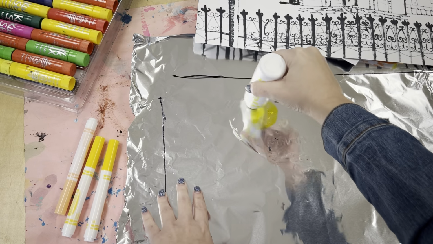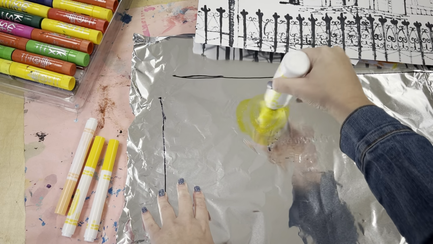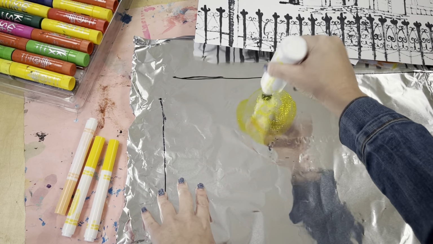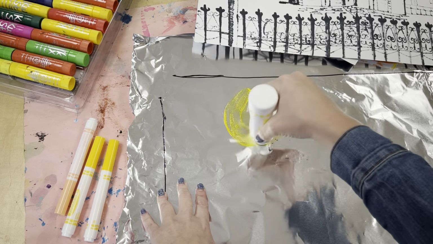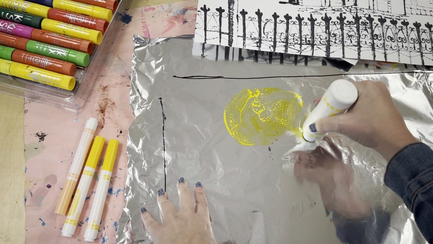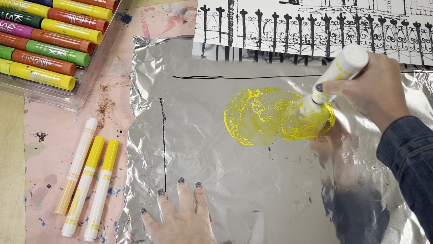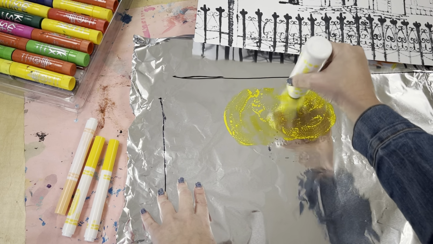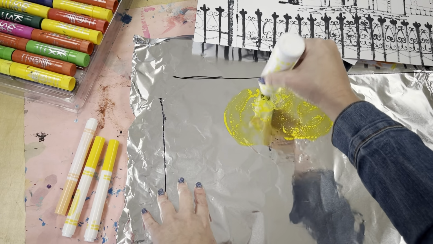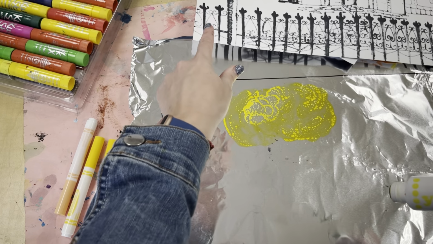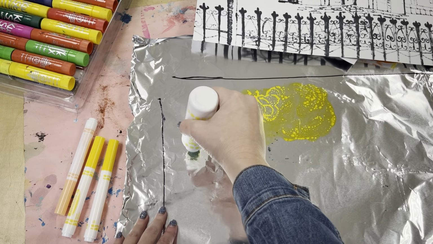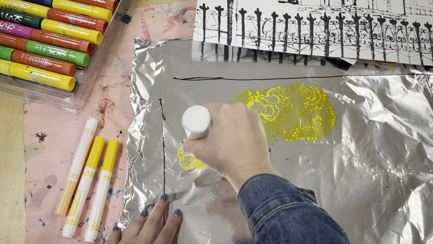My moon is going to be right here. Get a nice thick layer. Alright, and my lamppost is going to be right here.